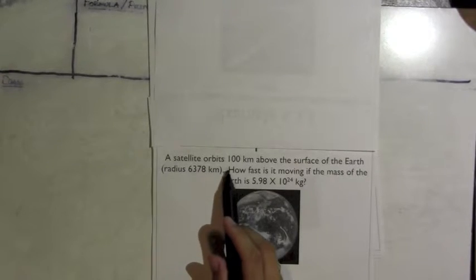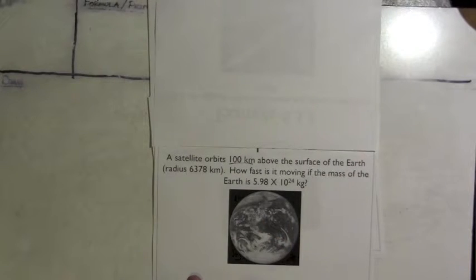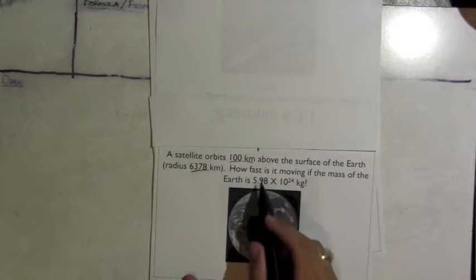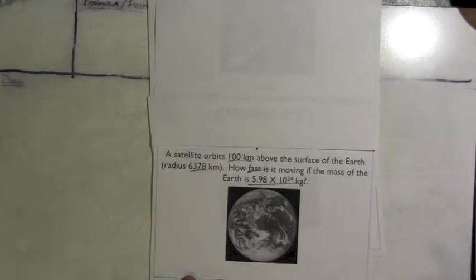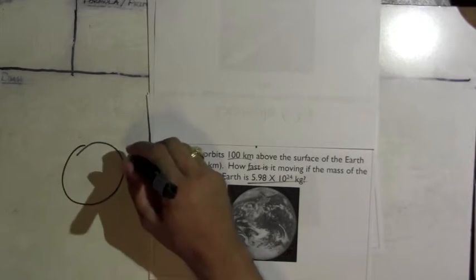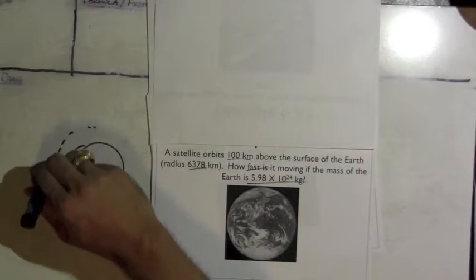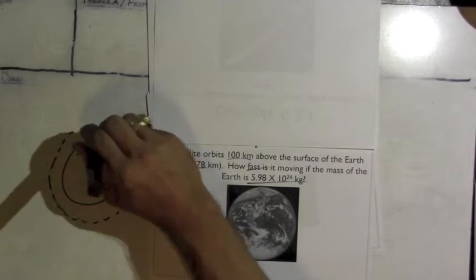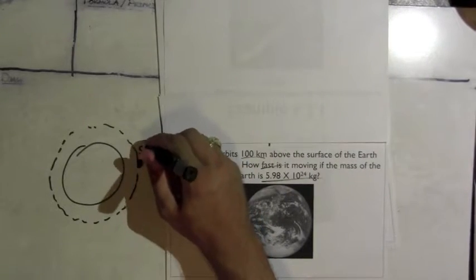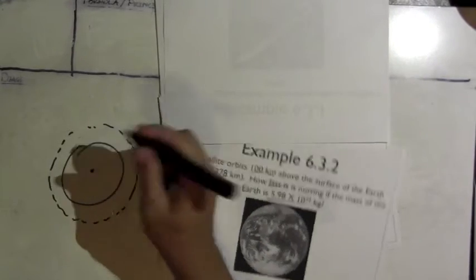This question says you have a satellite that orbits 100 kilometers above the surface of the Earth, and it gives you the radius of the Earth as 6,378 kilometers. It asks how fast it's moving, and it gives you the mass of the Earth. So let's go ahead and draw what we have going on here. You have the Earth, and you have a satellite in orbit around the Earth. I'll say that's my satellite. This right here is the center of the Earth.